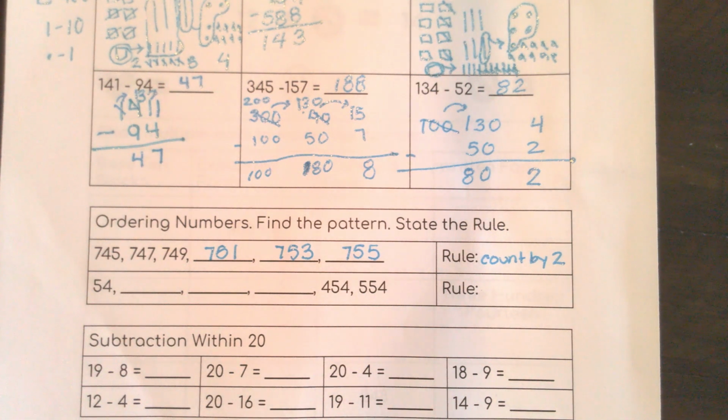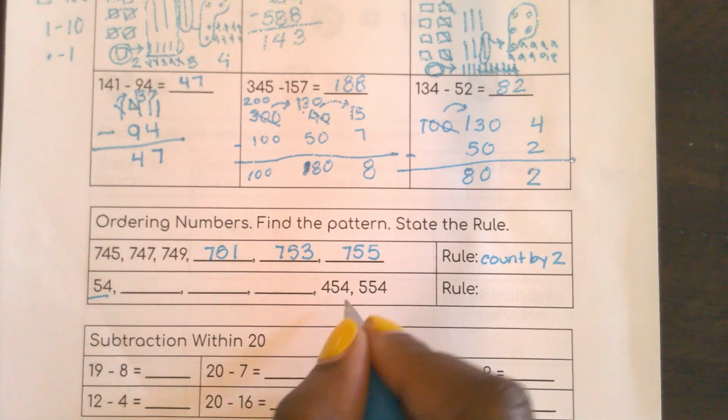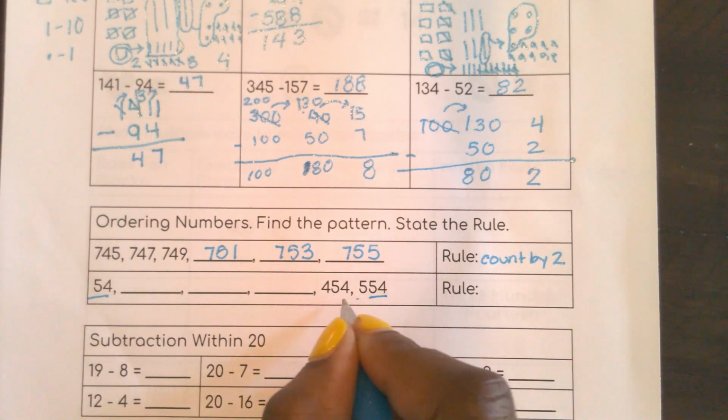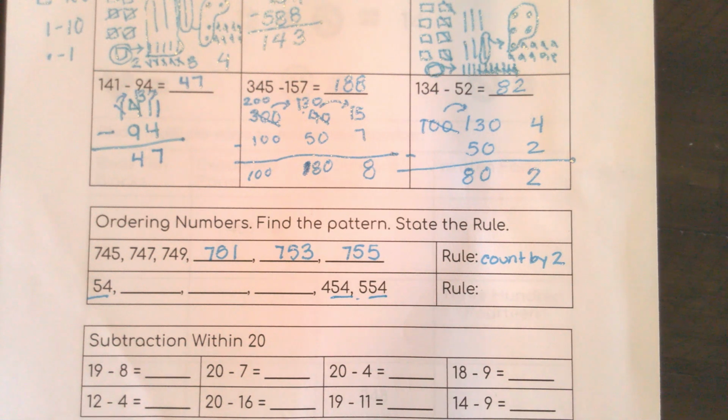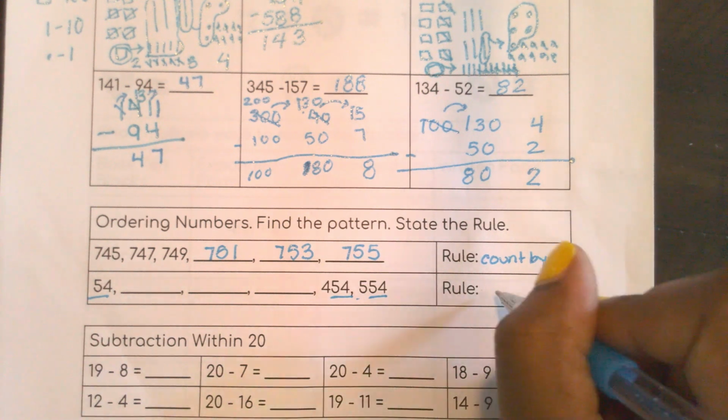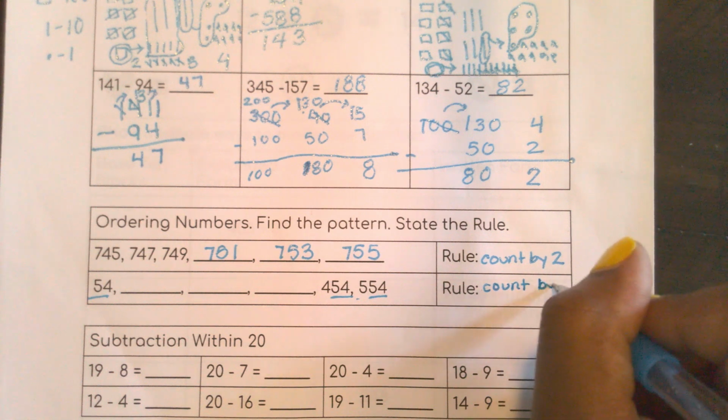Now here, I'm noticing 54 is where we start. And down here, it says 454, 554. So what's staying the same? The 54. And what's different? Those hundreds. So it looks like I'm counting by 100.